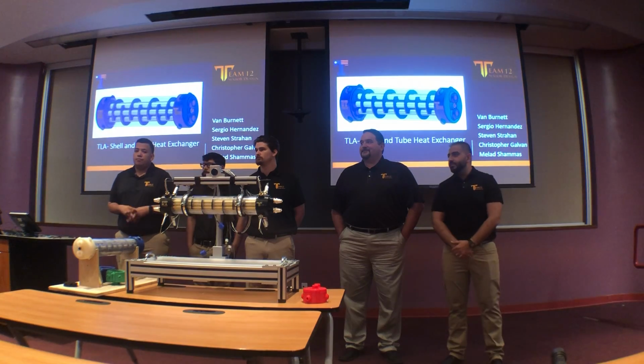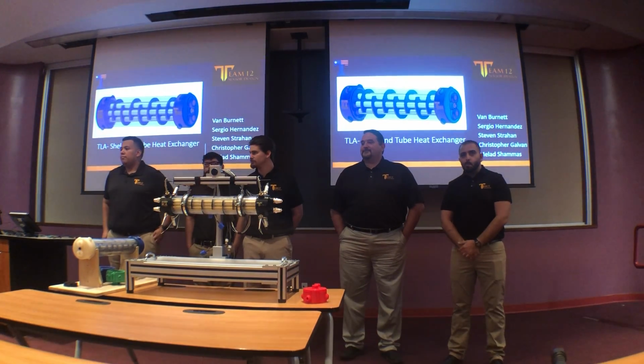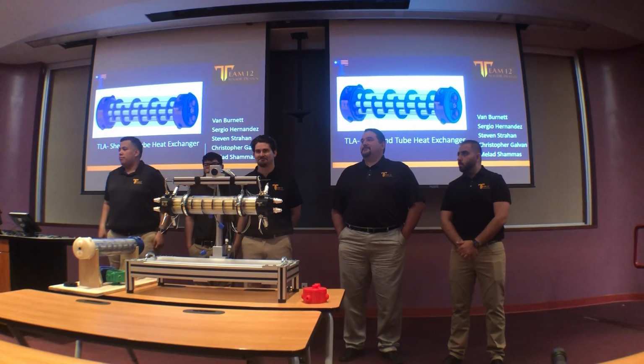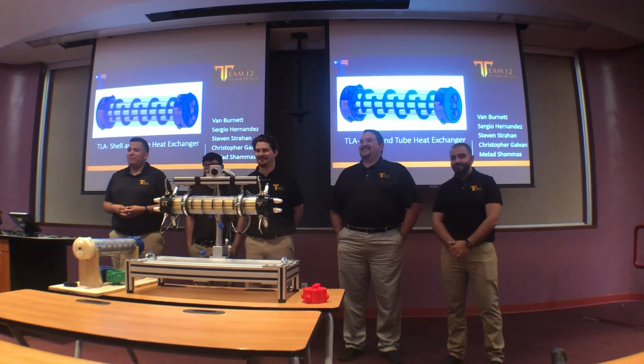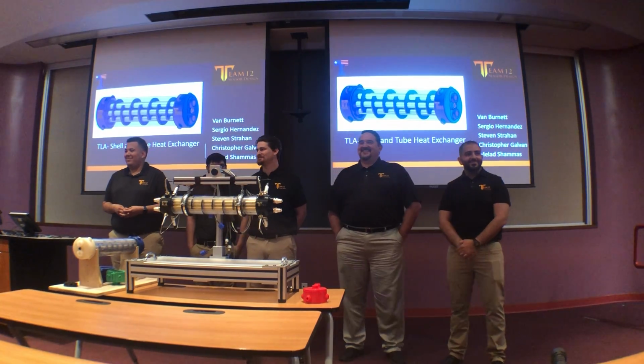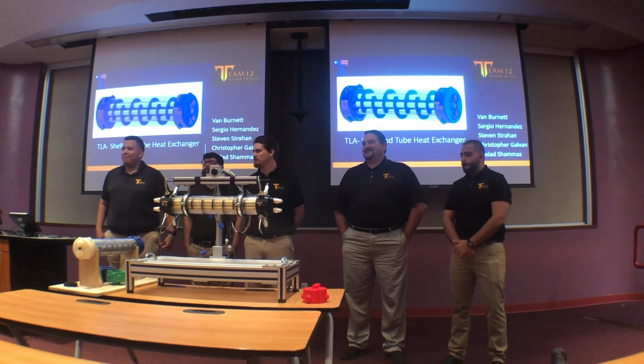Last team of the day, team number 12, is here to present another heat exchanger from the TLA projects. Good thing that tomorrow we won't have a heat exchanger. Saturate the public with heat exchangers today. Team 12, you guys ready?